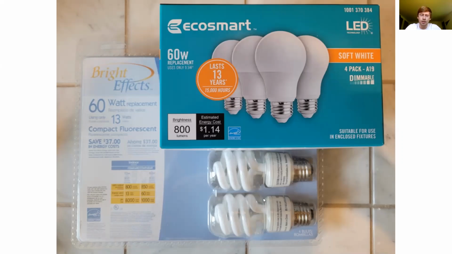And then the light bulbs on the bottom left here are compact fluorescent light bulbs, or CFLs. And, you know, they're doing the same thing. These ones only require 13 watts instead of the 60 watts.